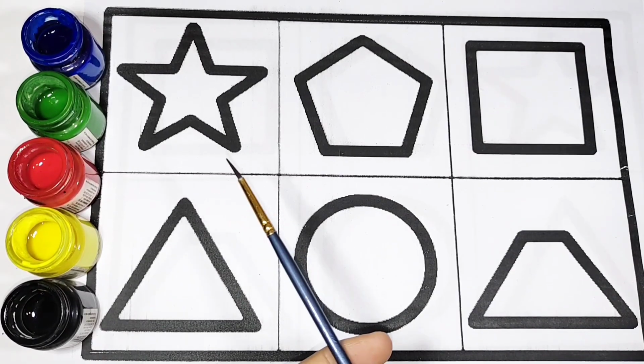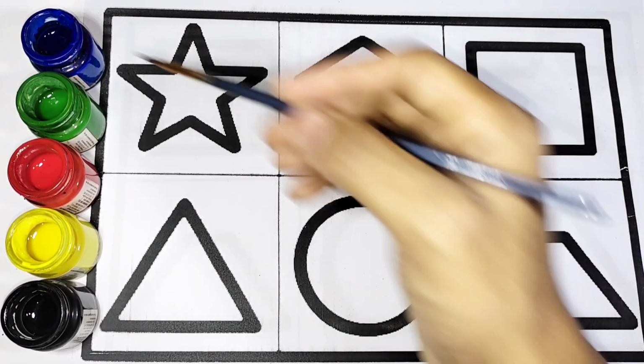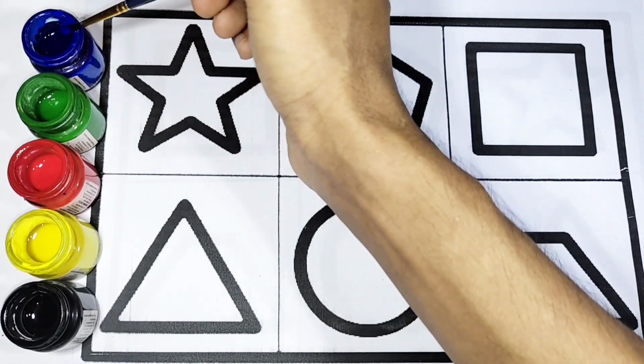First we are coloring the shape of star, and now we are using the color of blue. Now we're mixing and using the color of blue.